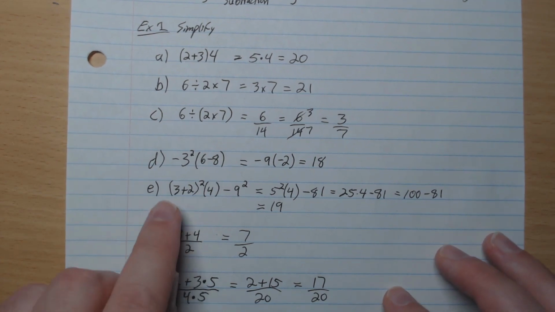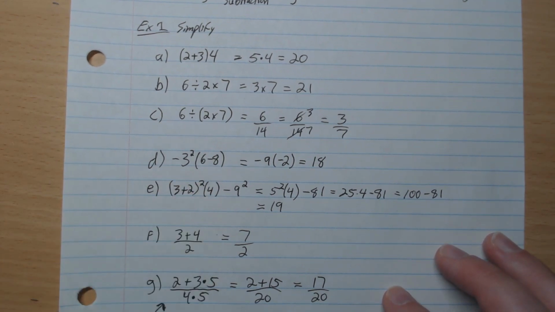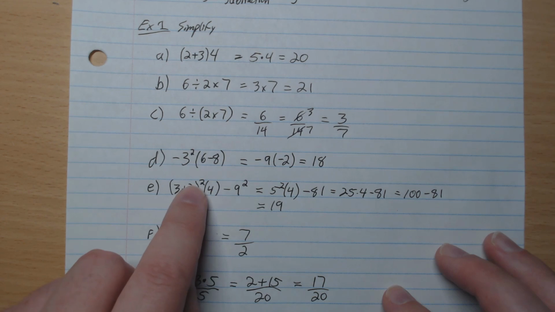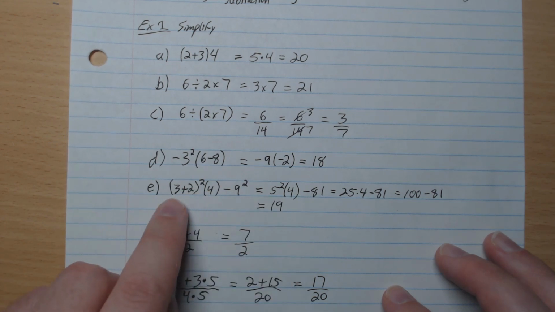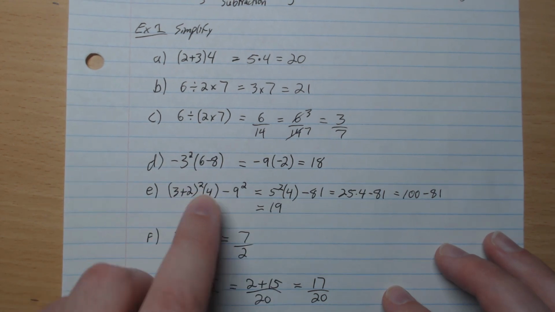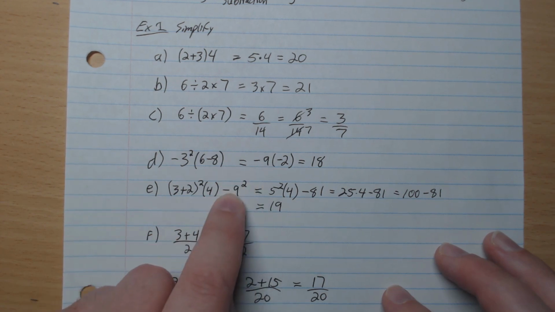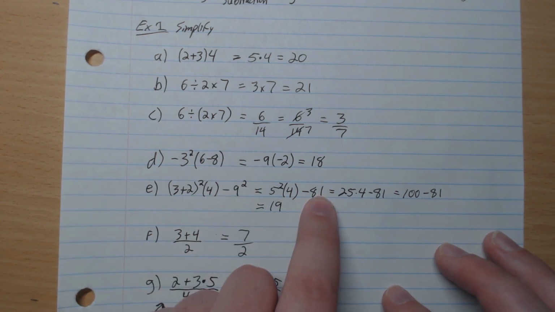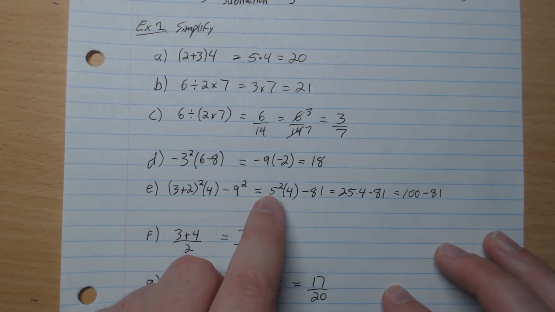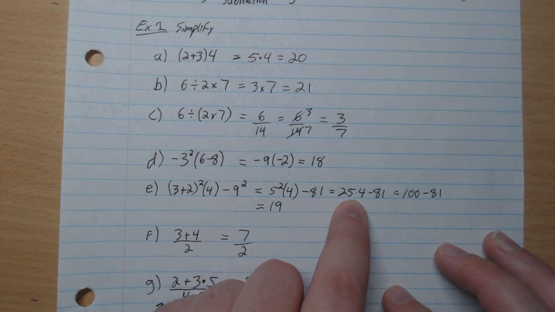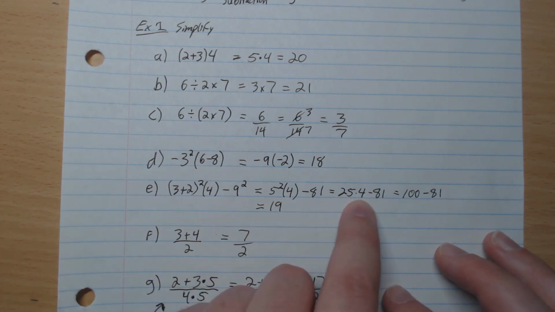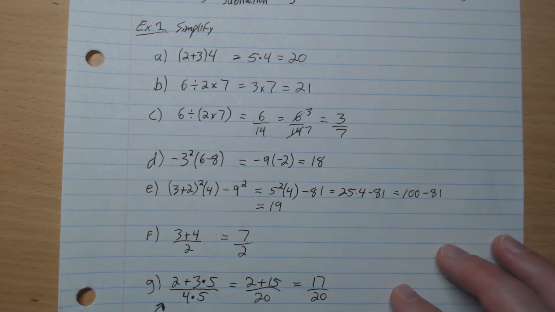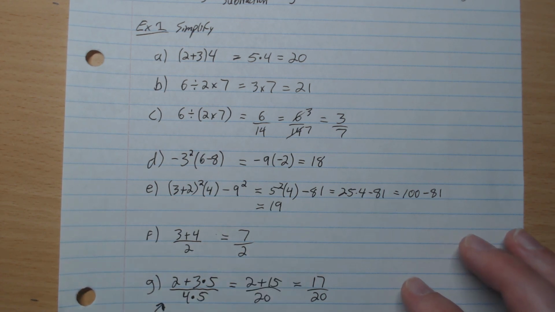Okay, next. 3 plus 2 is within the brackets, so that goes first. We get 5 squared. So we have 5 squared times 4 minus 9 squared. 5 squared is 25, and 9 squared is 81. So we have 25 times 4 minus 81. Multiplication comes first. So we have 100 minus 81, which gives 19.